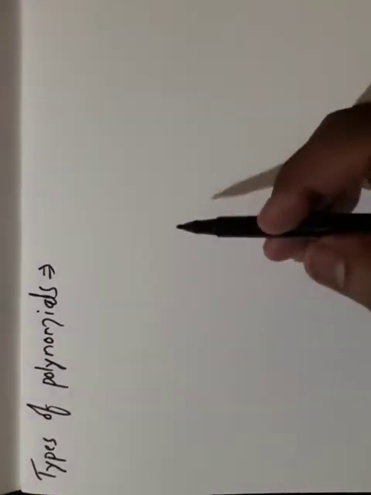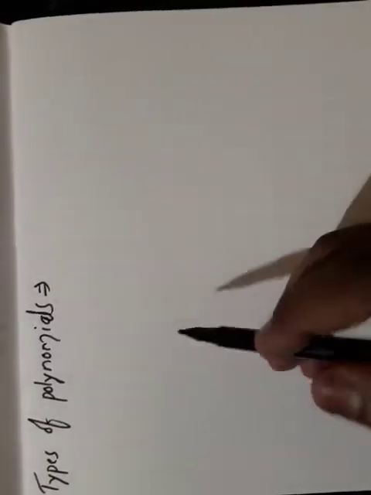I am going to start today's point, types of polynomials. There are many types, but these are very important for us, and I am going to discuss those with you. The first type is the constant polynomial.